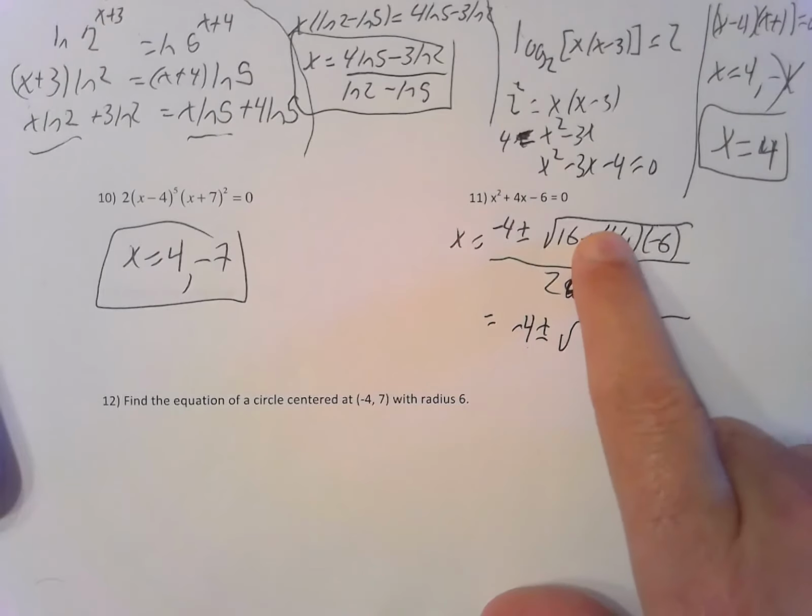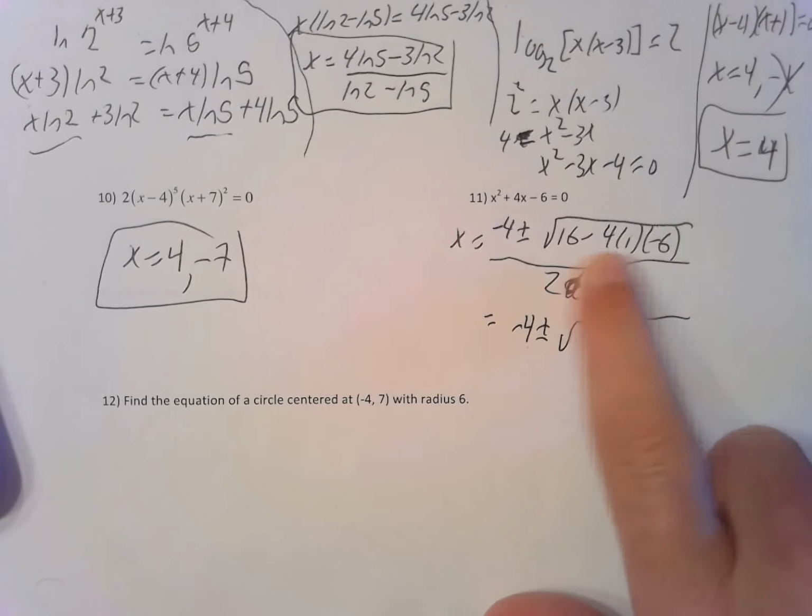Negative times a negative is a positive, so that's going to be 16 plus 24, which is 40, right? 16 plus 24, yeah. 40 over 2. We could just circle that. I would give you credit for that, but that does simplify.